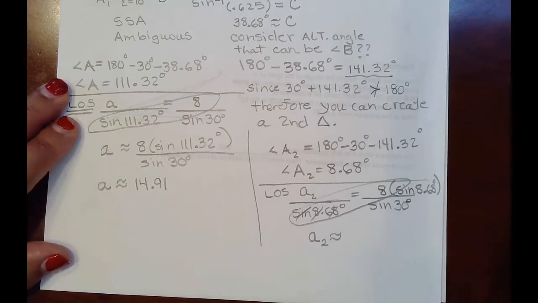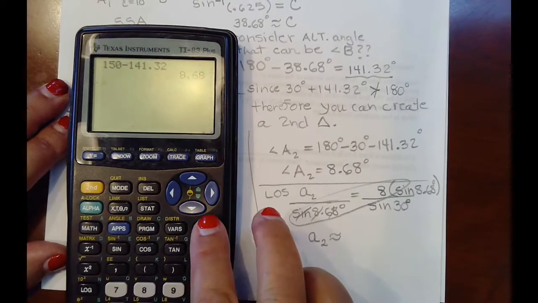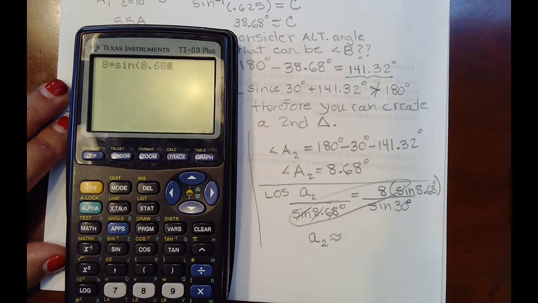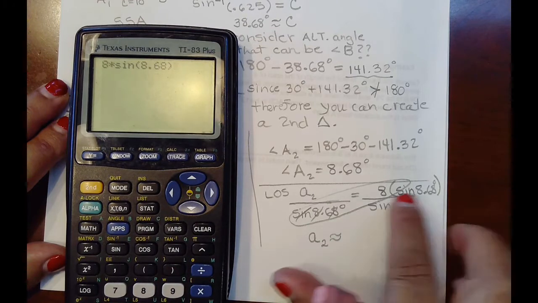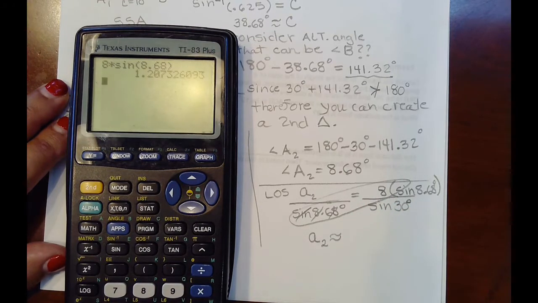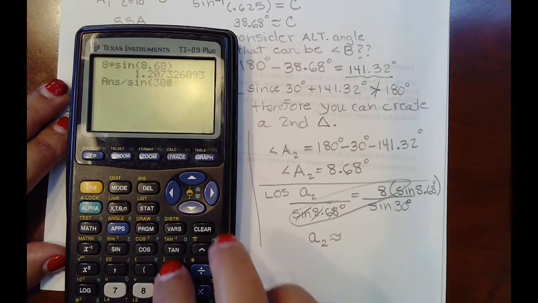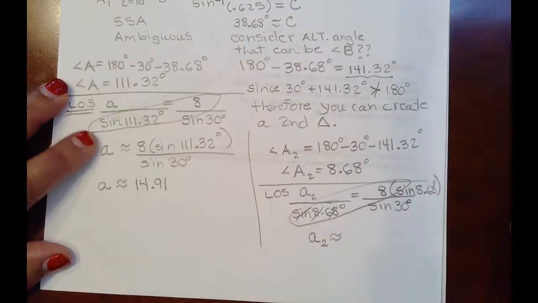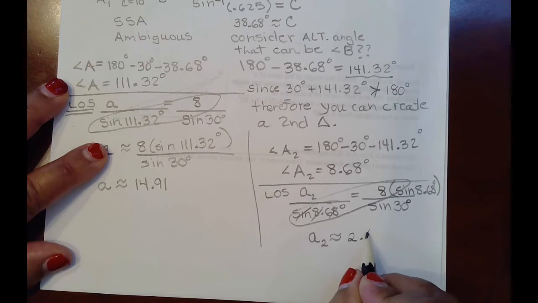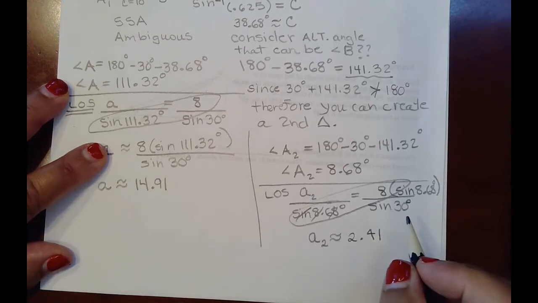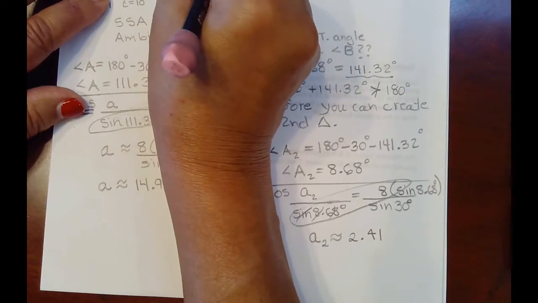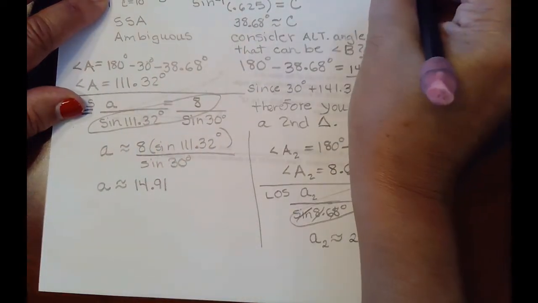Okay, so pressing this in: 8 times sine of 8.68 at the top, divided by sine of 30. And that turns out to be 2.41. Okay, so that completes the problem.